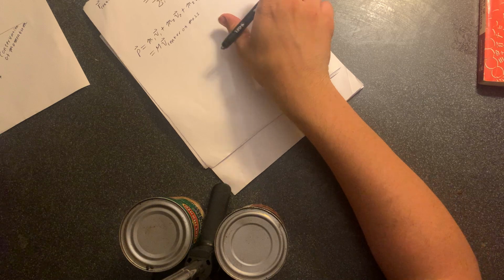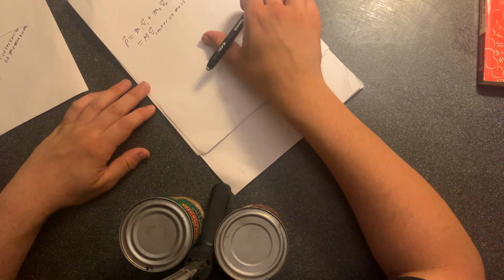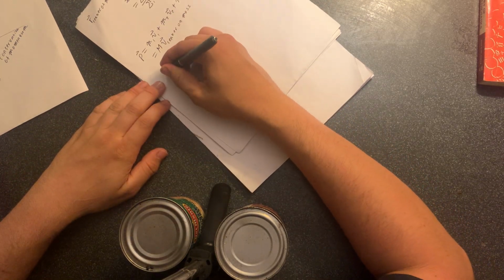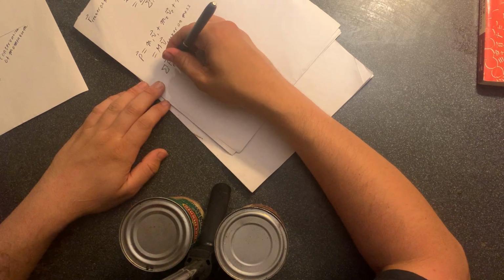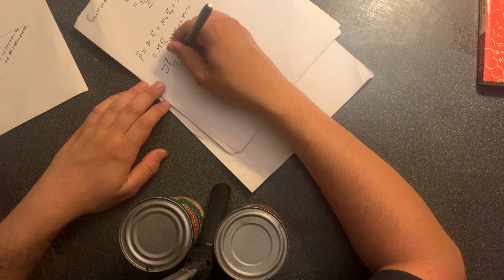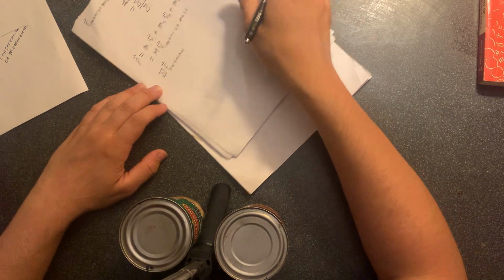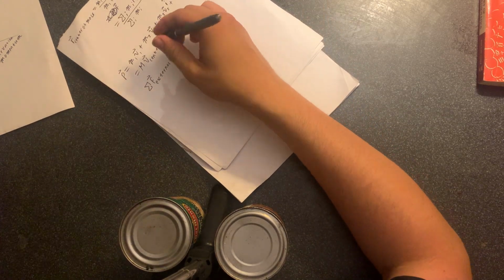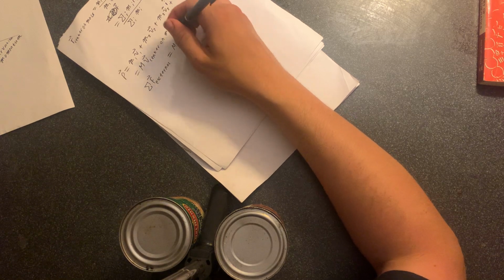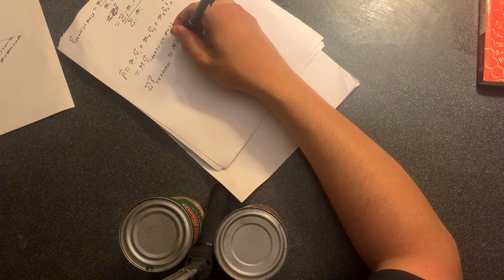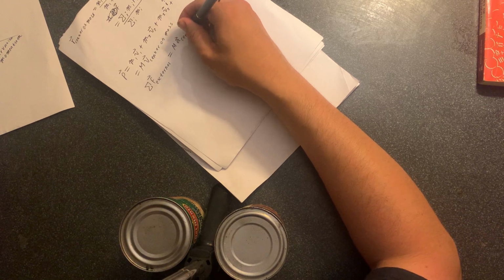Alright, and then this is where we go back to Newton's third law. So we say the sum of the external force is equal to mass times the center of mass acceleration.